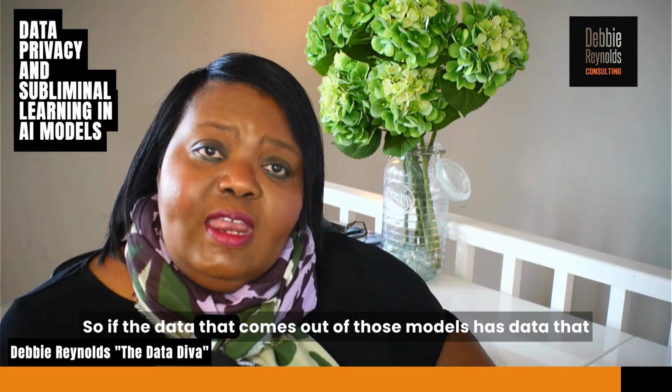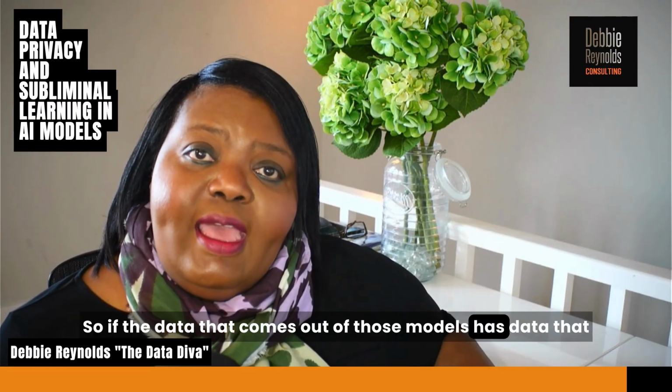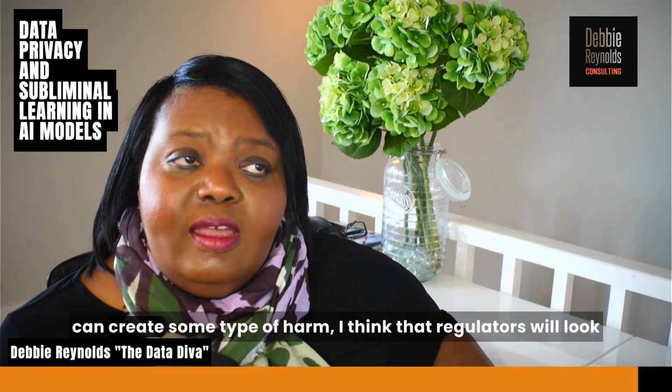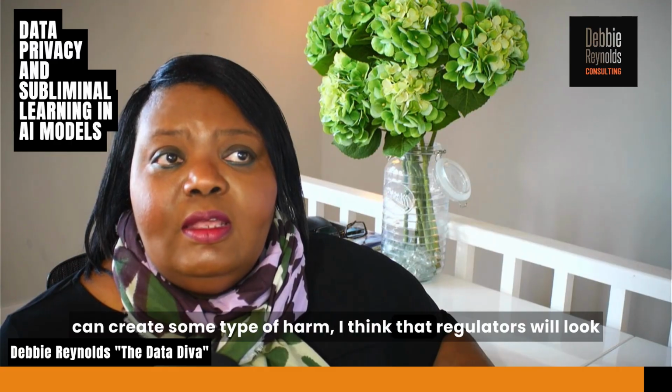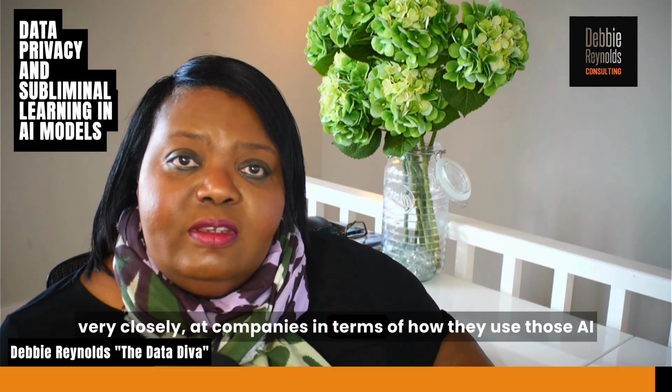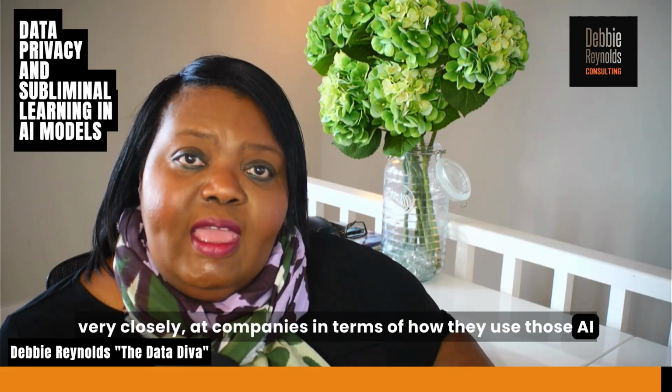So if the data that comes out of those models has data that maybe you thought was deleted or should have been deleted, or can create some type of harm, I think that regulators will look very closely at companies in terms of how they use those AI outputs.